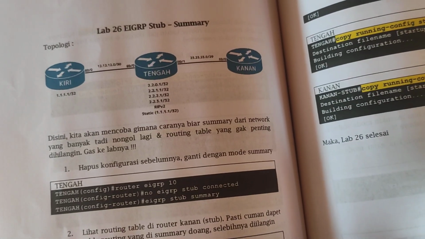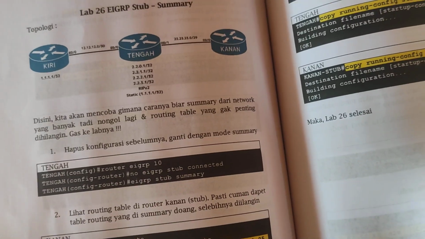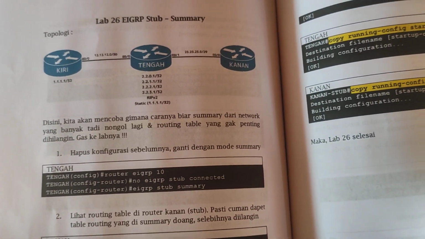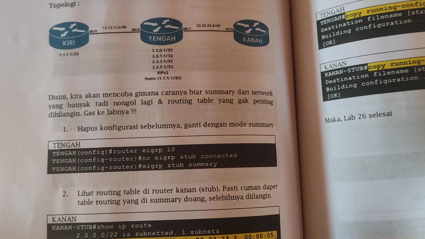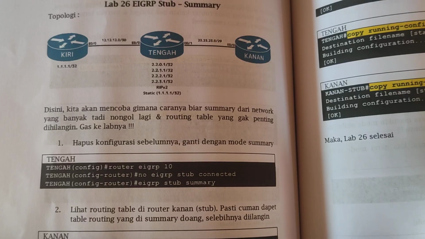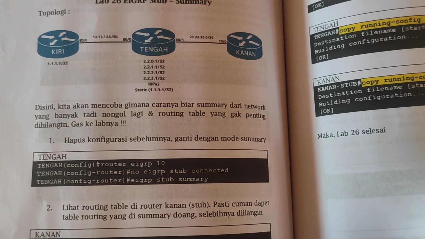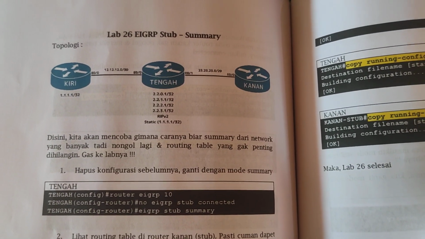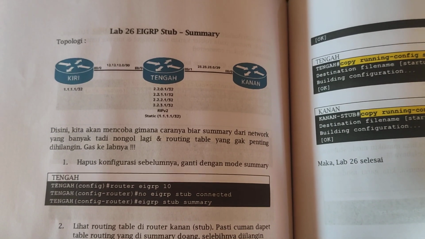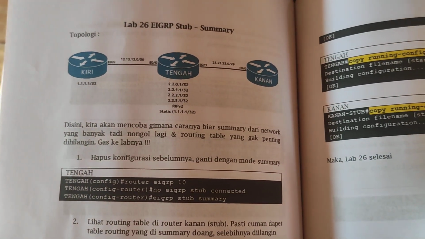Why use it? Because it reduces the routing table size on the hub router, simplifies advertisements, and still prevents the stub router from being used as a transit router.